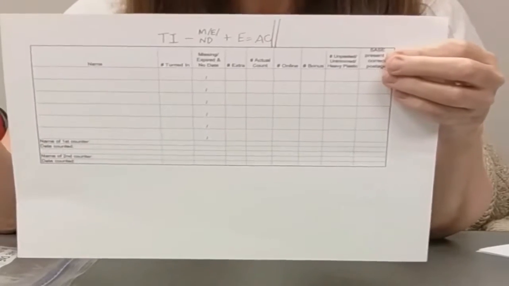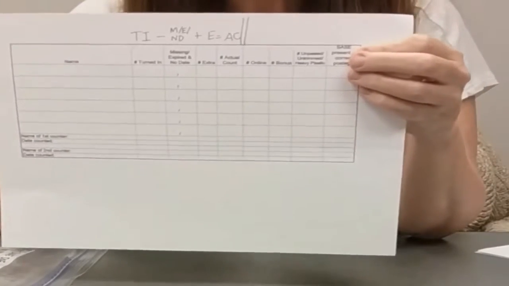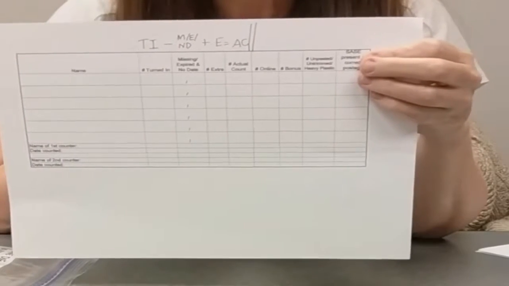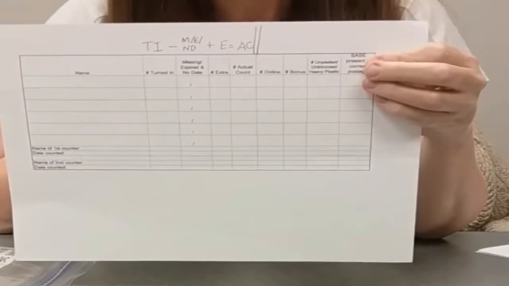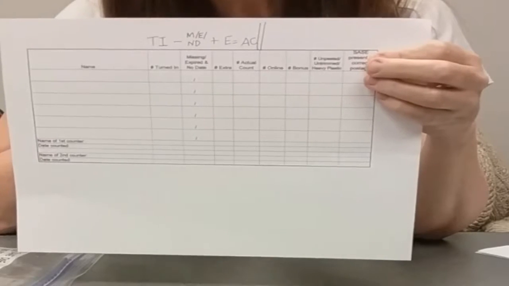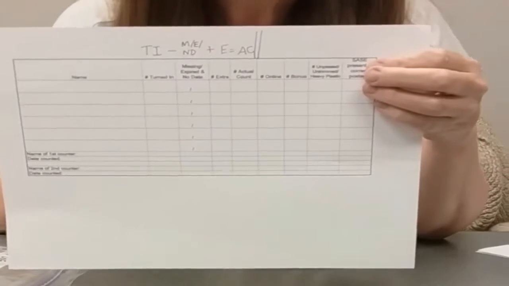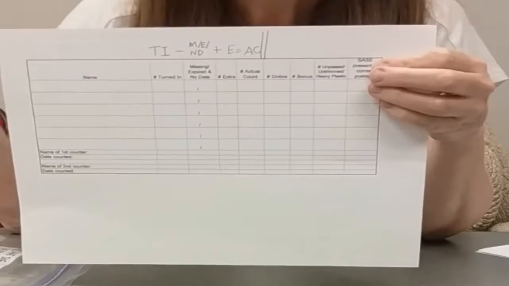Some of them, like the bonus box tops, that's something that Box Tops itself makes us give them. Part of the information that we have to fill out when we send them in is how many bonus box tops we have. So we need that information. Some of it we use for deciding how much postage to send.